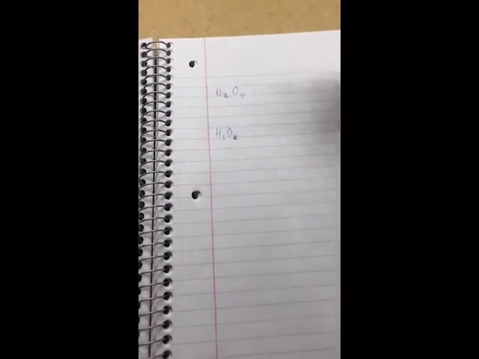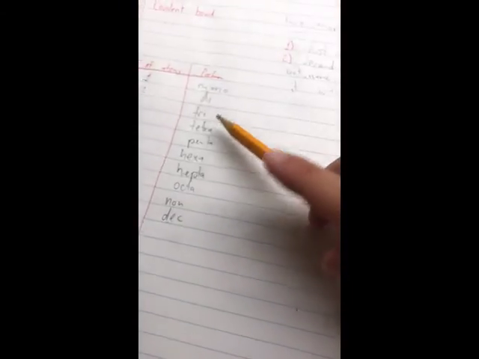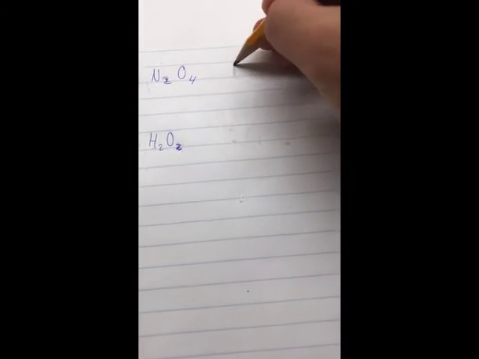Now I'm gonna give you some examples of covalent bonds. Okay, so for naming it, I'll give you your two rules. So your first step is write your first element with its prefix. So here you have nitrogen and a 2. You know 2 is di, so it will be dinitrogen.